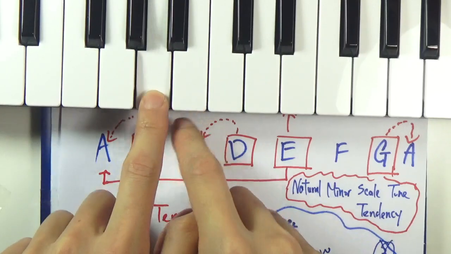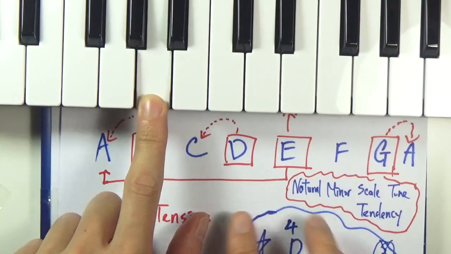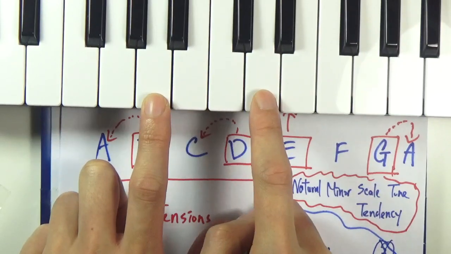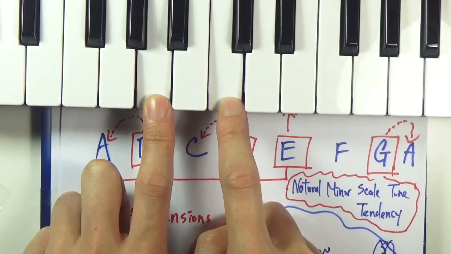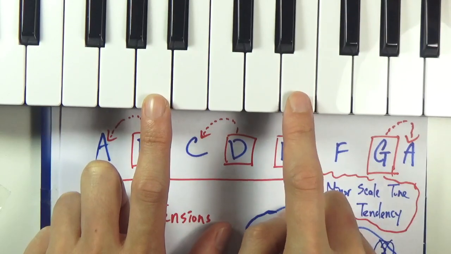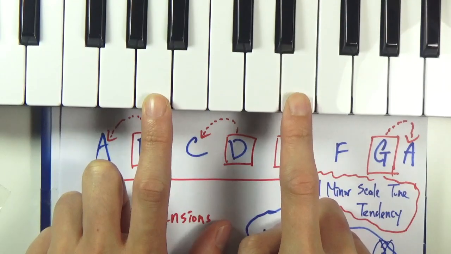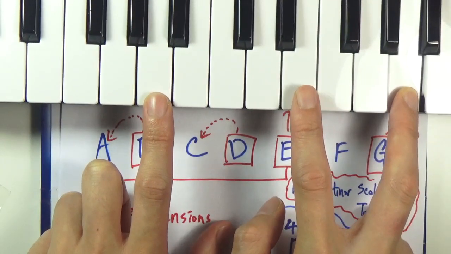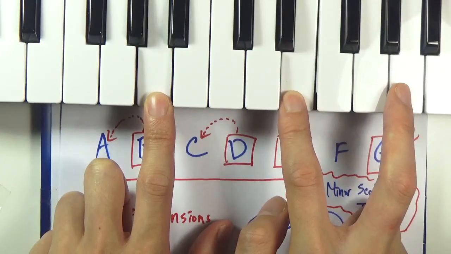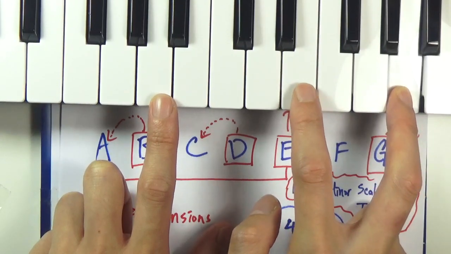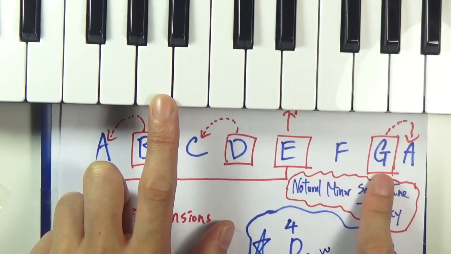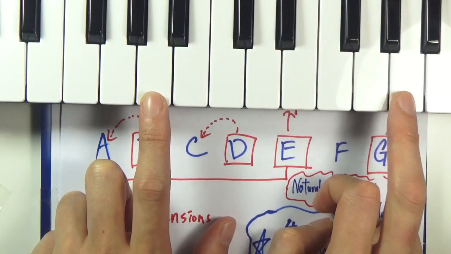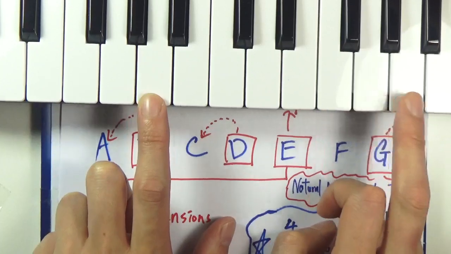Alright. D resolves down to C. E, you can stay. You can resolve down to A. Or you can resolve up to A. That's still fine. G, that's a flat 7 degree, right? And you resolve that up a whole step to A.